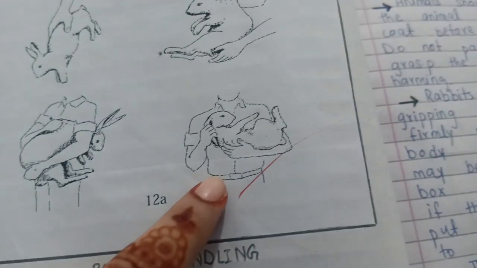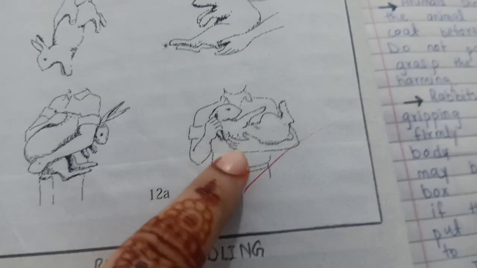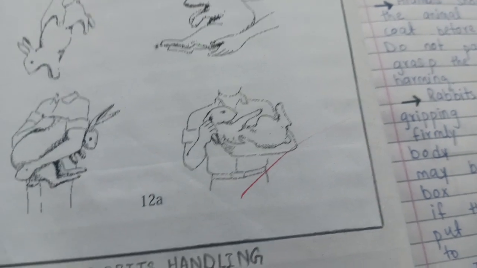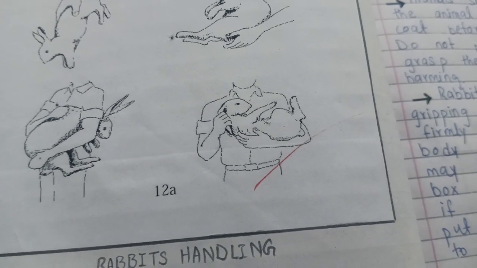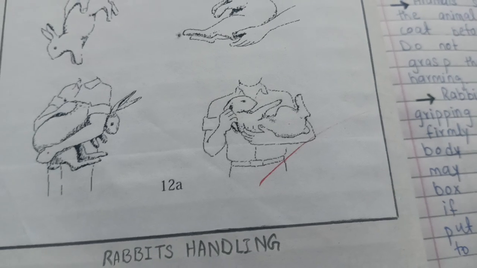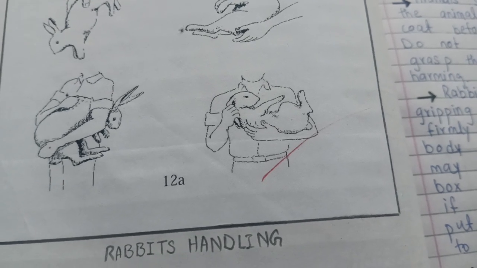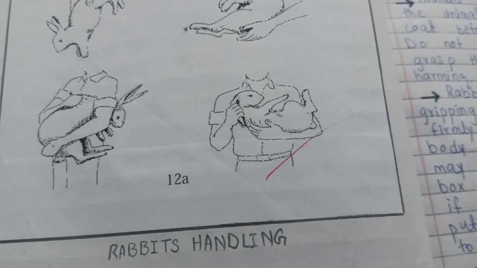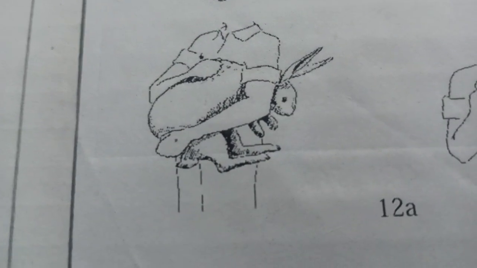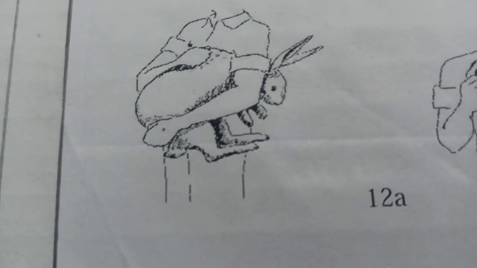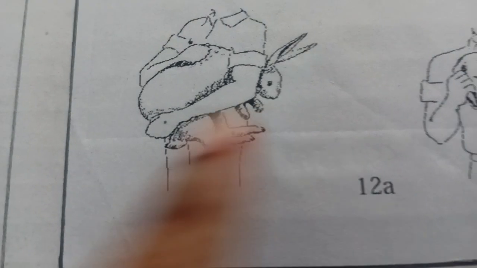So this is a comfortable position. This position is also comfortable, where you keep the rabbit close to your body. It makes the rabbit feel more comfortable, and it will not bite you. This is a comfortable position. Same, this position is also a best way to handle a rabbit, and it also protects you from the rabbit's bite.